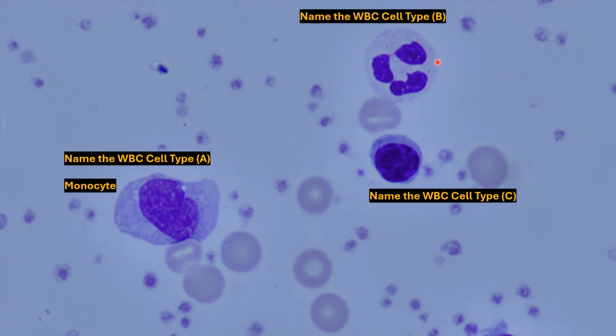Over here we have a 3-lobed nucleus, 1, 2, 3. We can see a little bit of cytoplasm there, a bit granulated, hard to tell. We have a neutrophil.